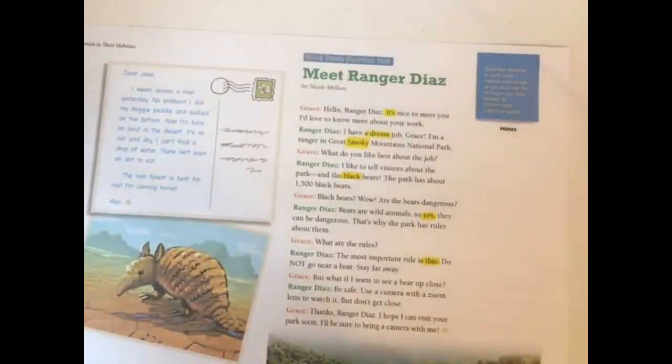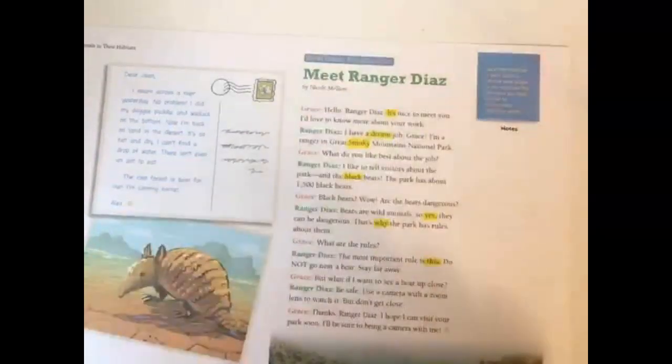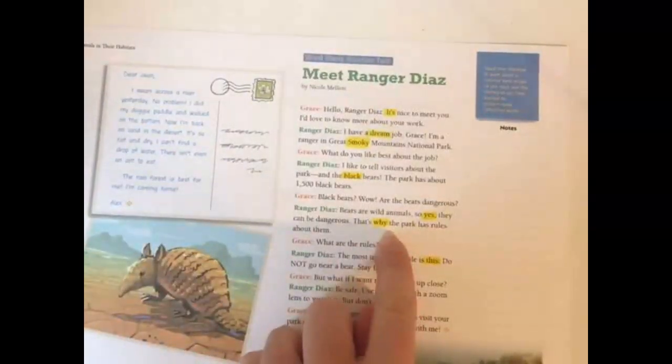Now, the last word we're going to look for in here is the word why. The word why. So look for that. And again, you only have to find it one time and highlight it. Okay, so the word is right here. Why. W-H-Y.